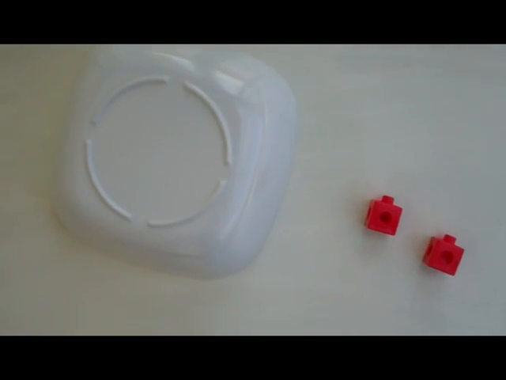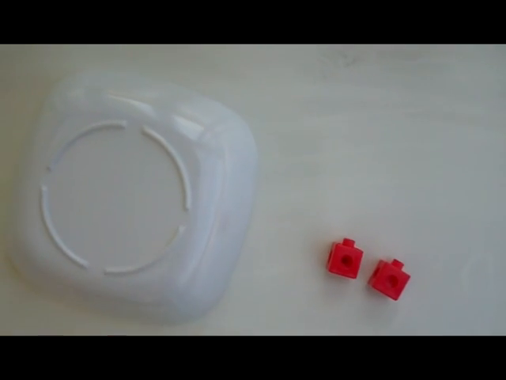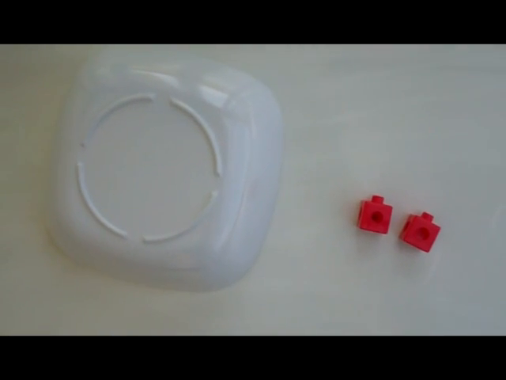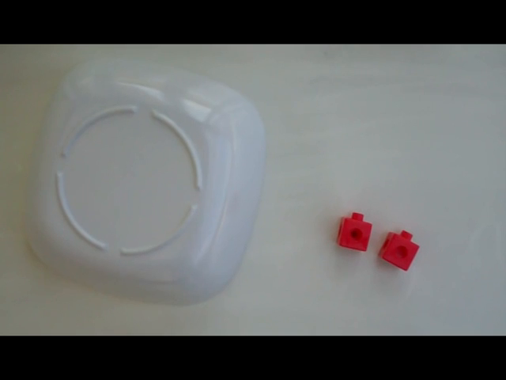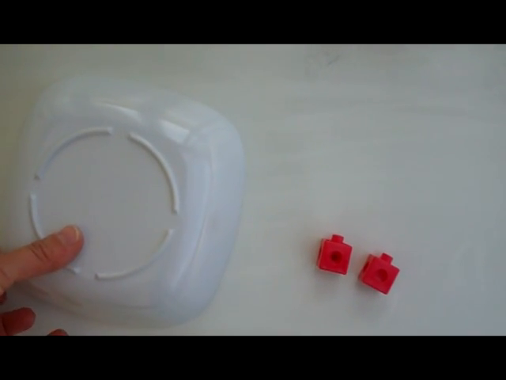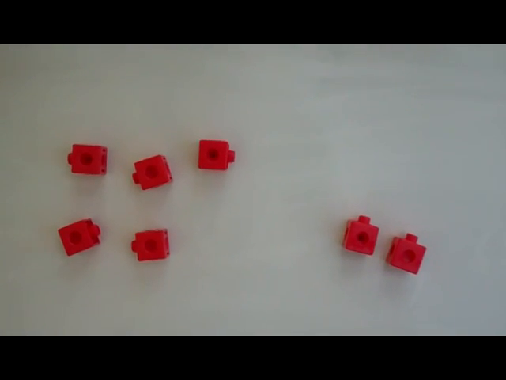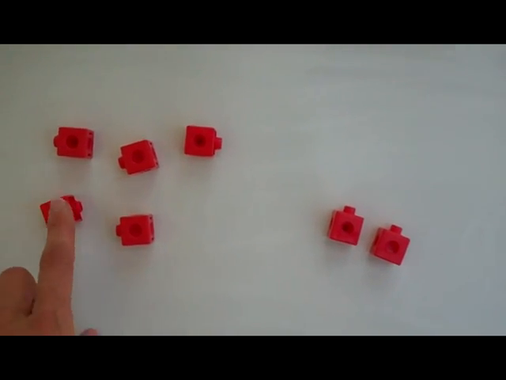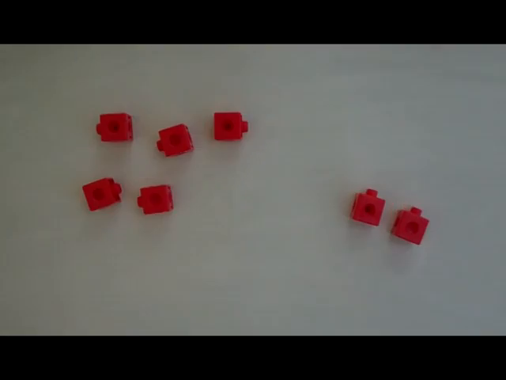Well, we started out with 7. 2 of them came over here. How many are left? Let's think about it. You started out with 7. Take a guess. We have 5 that were left. 1, 2, 3, 4, 5.